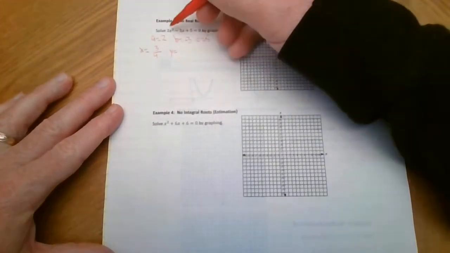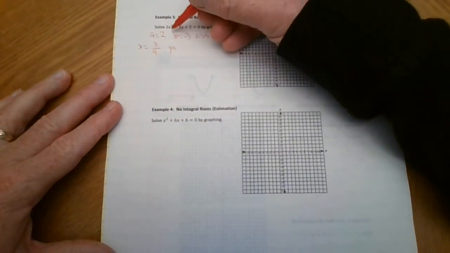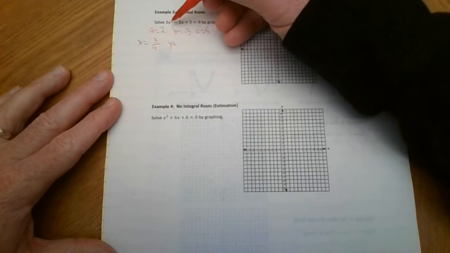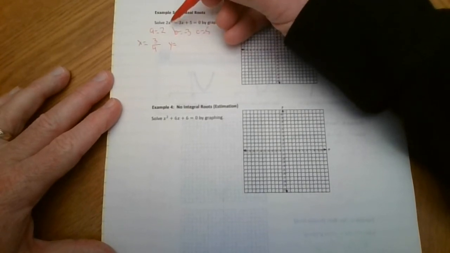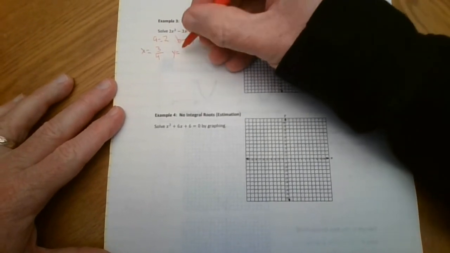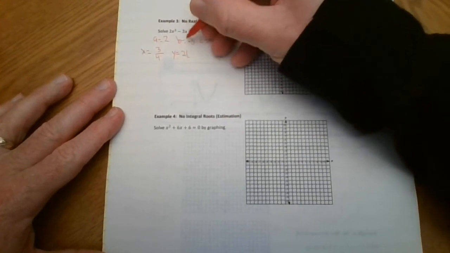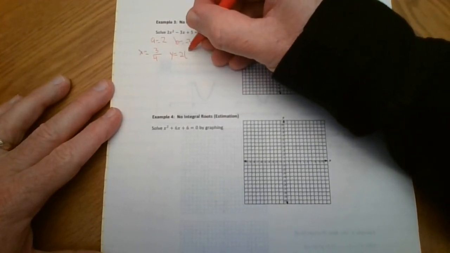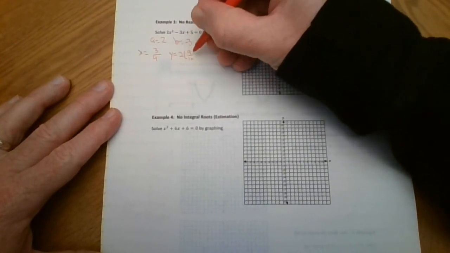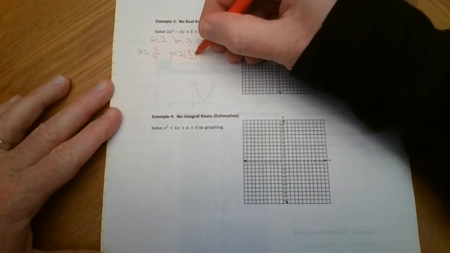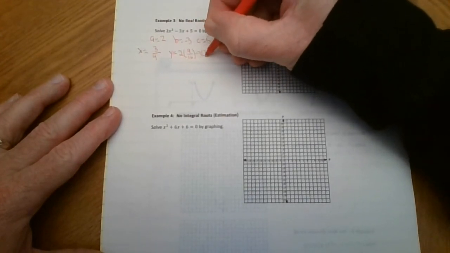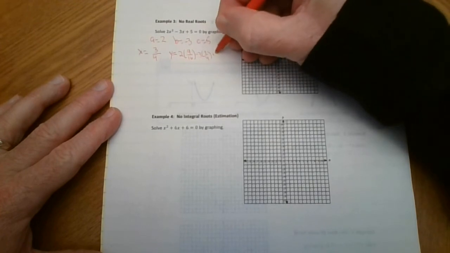I want to find the y value. So I'm going to plug that in here. Like I said, if you need to use a calculator, that's fine. But x squared, so 3/4 times 3/4. So I'm going to do 2 times 3/4 times 3/4. I multiply the tops and bottoms, so I'm going to get 9 over 16, minus 3 times 3/4, plus 5.